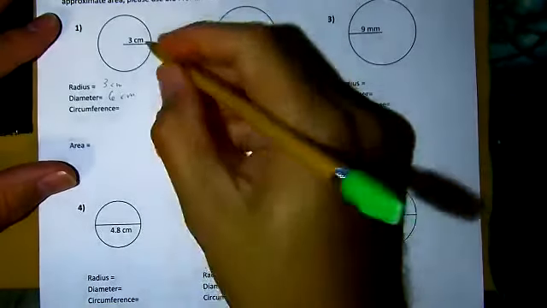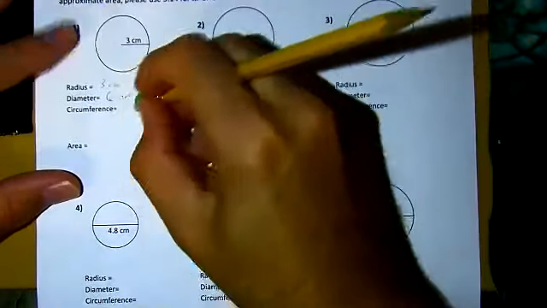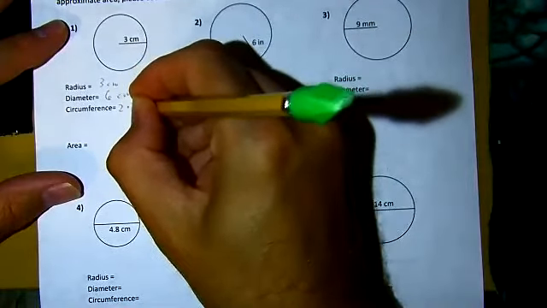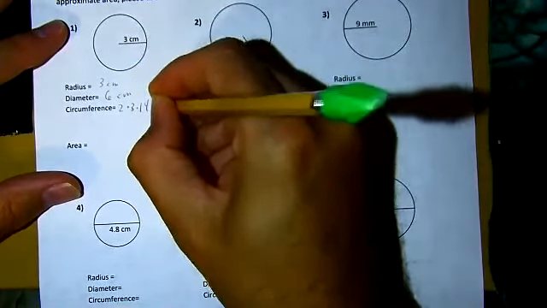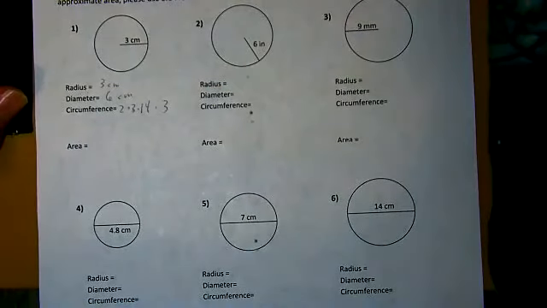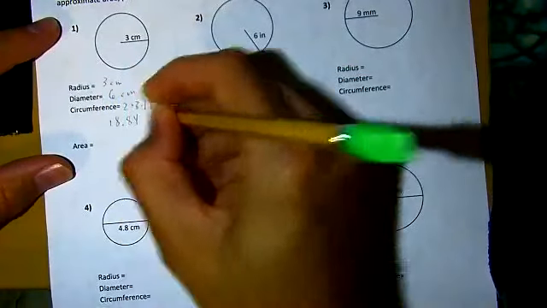Circumference, we're given the radius, so we'll use 2 times pi times the radius. So 2 times pi times the radius, and we get 18.84 centimeters.